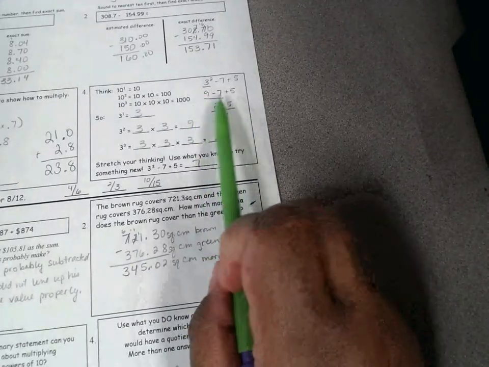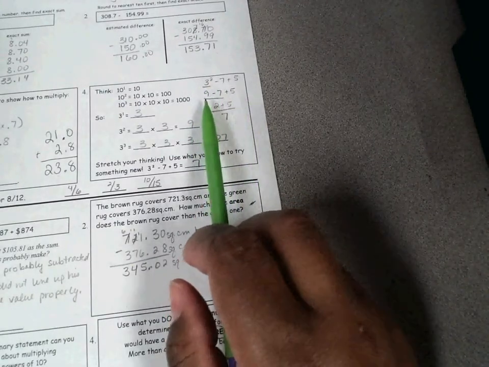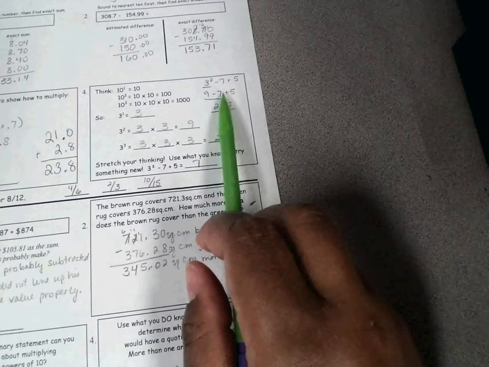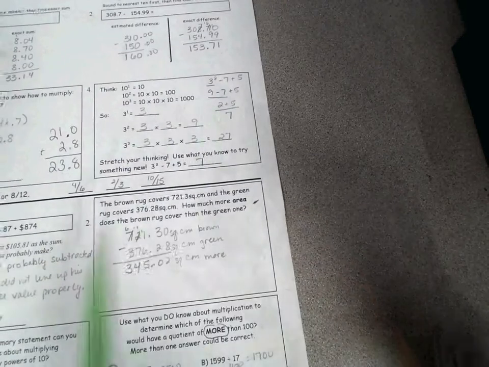Now I'm going to stretch my thinking and add it into an equation. 3 to the power of 2 is 9. Rewrite. Now I solve from left to right, 9 minus 7 is 2. Bring down my plus 5. 2 plus 5 is 7. So my answer should be 7.